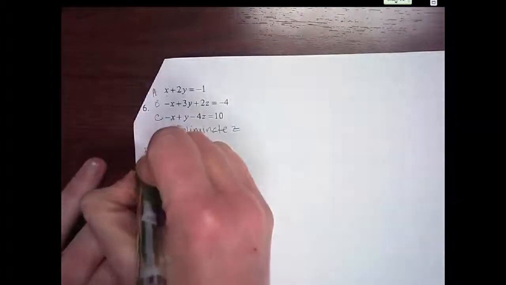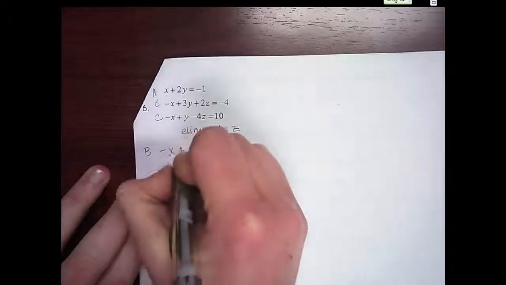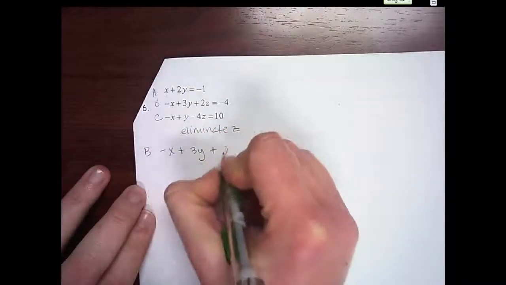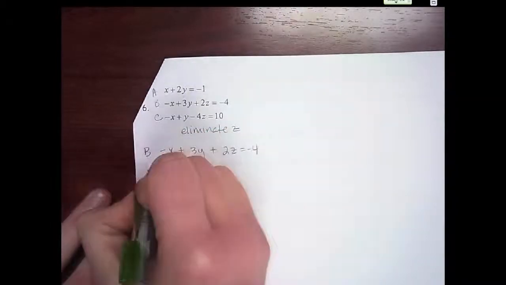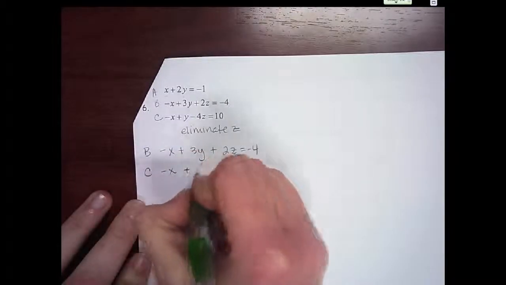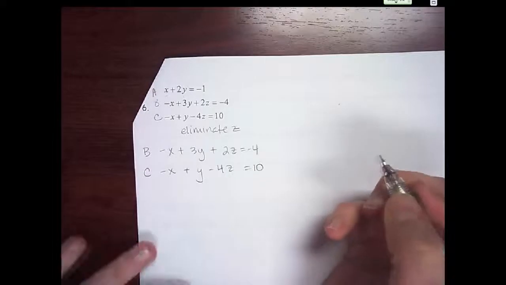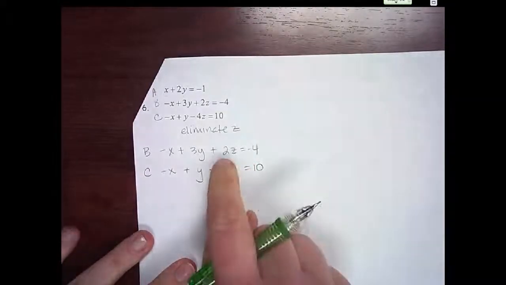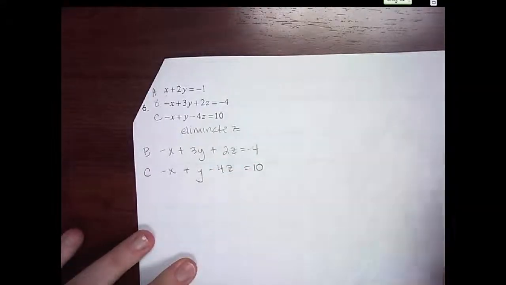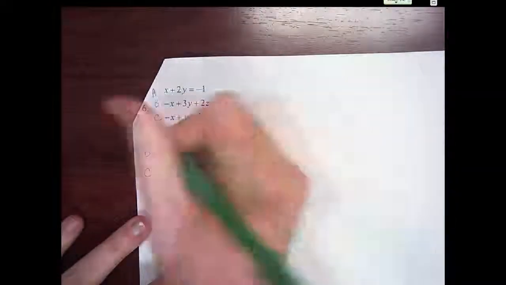So I'm going to take B and C. And I want to eliminate z. So look over here, I have 2z and negative 4z. So I'm going to multiply this one by 2.